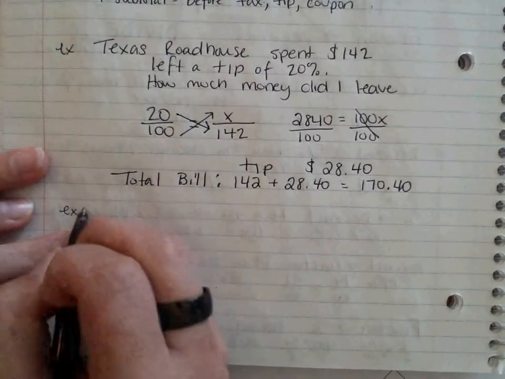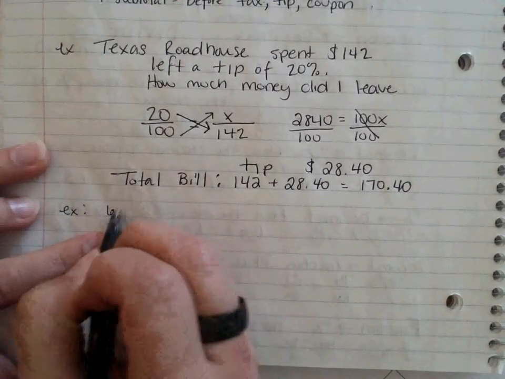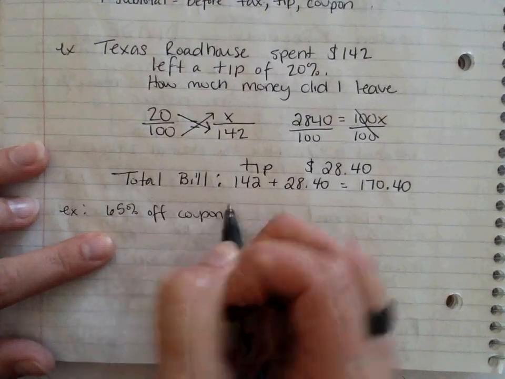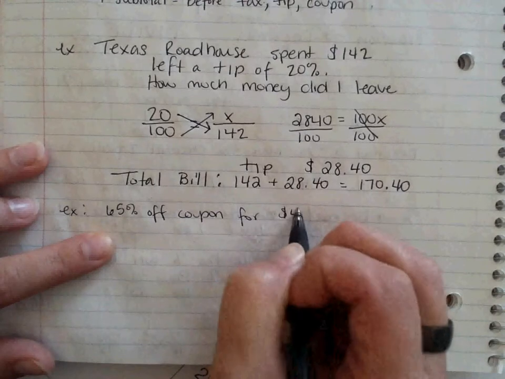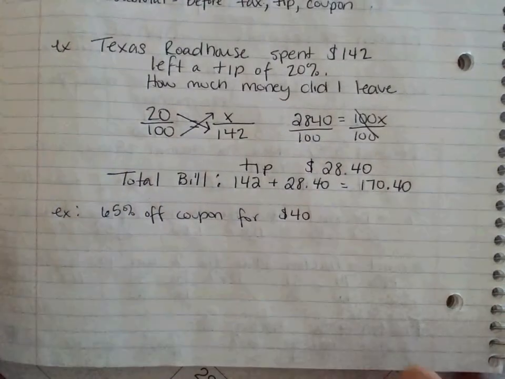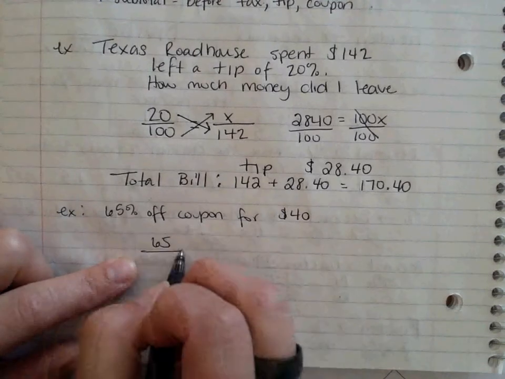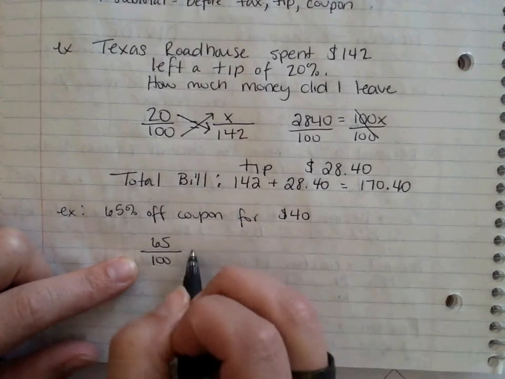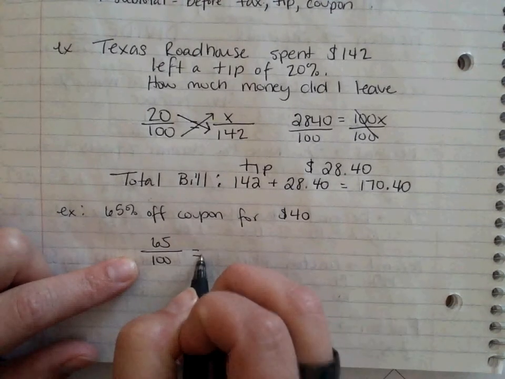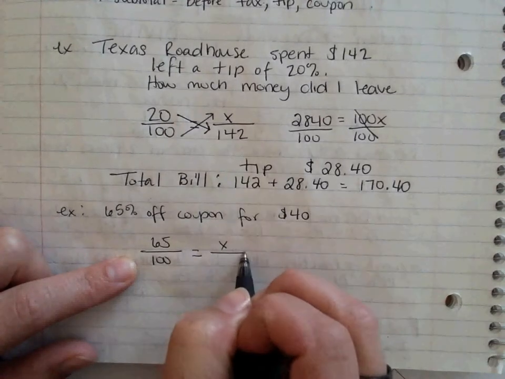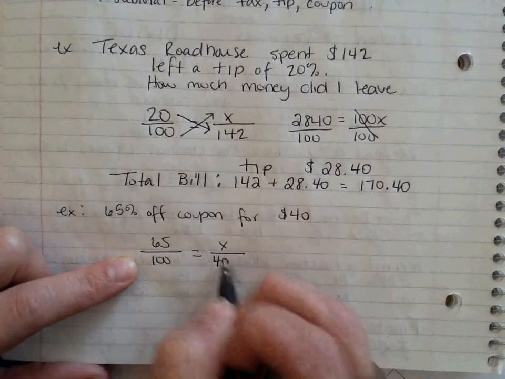So if I said that I had a 65% off coupon for $40, I'm going to look at this like percent 65 over 100, always over 100, equals, I don't know how much it is that I'm going to save, so X over $40.